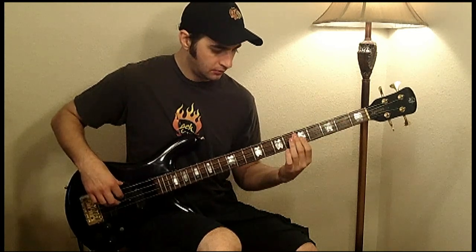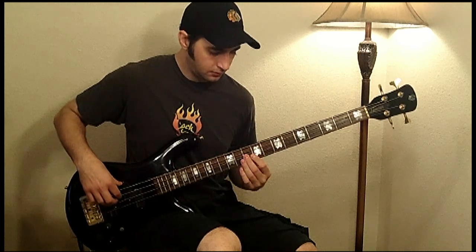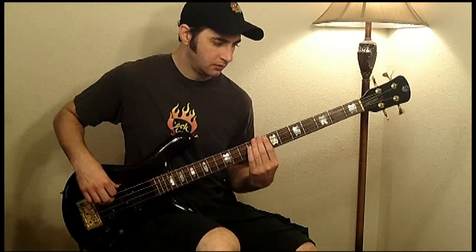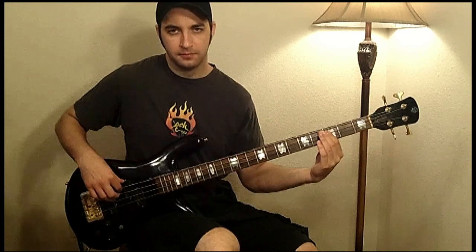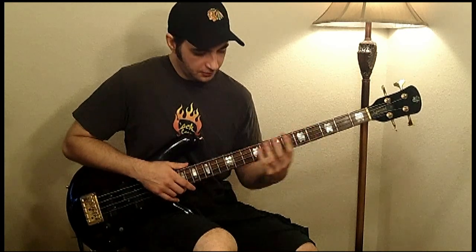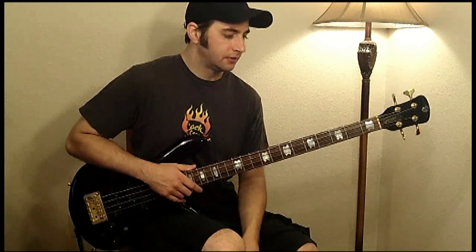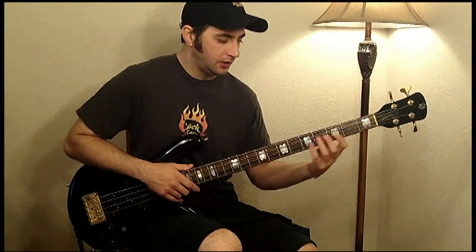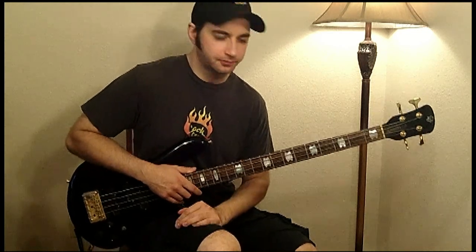And those notes are C, E, and G. So I was just going around playing C's, E's, and G's, and that's in the key of C major. C major triad is a one chord.